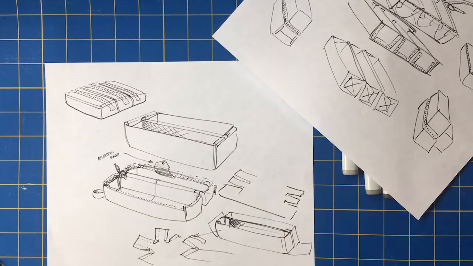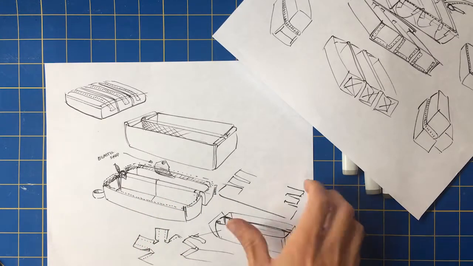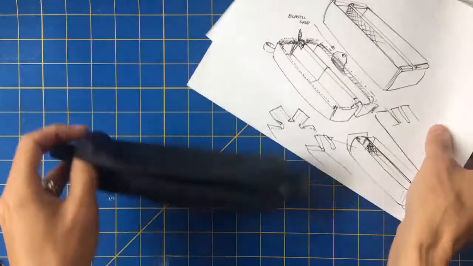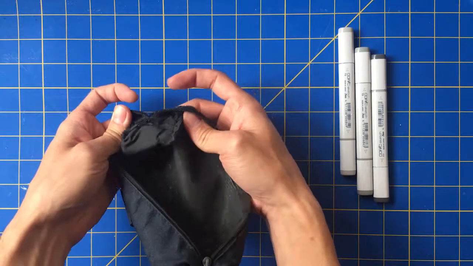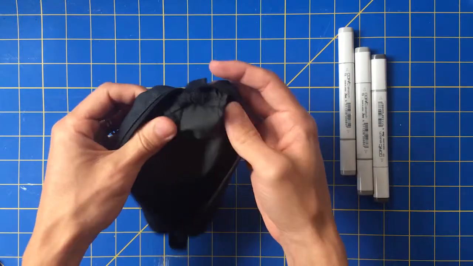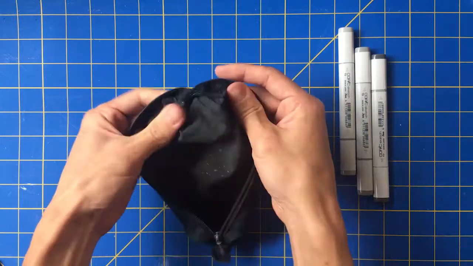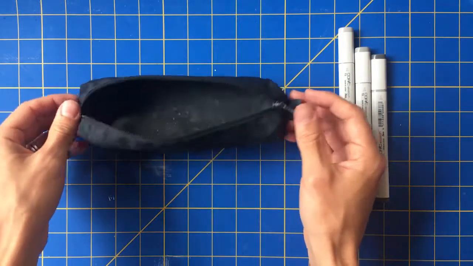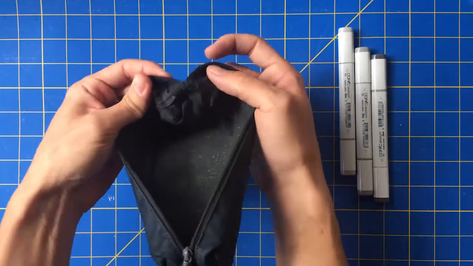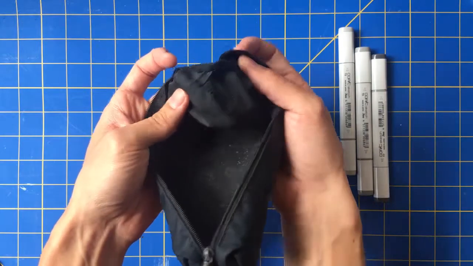The other thing that's helpful in this design process is to reference a sample, something similar to what you want to design, and just look at it as an example. So here I have an old pencil case of mine, and I just want to point some things out to you guys. Hopefully the lighting is clear enough that you can see some of these details.